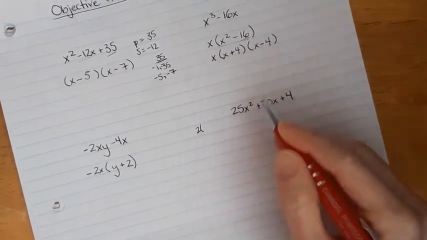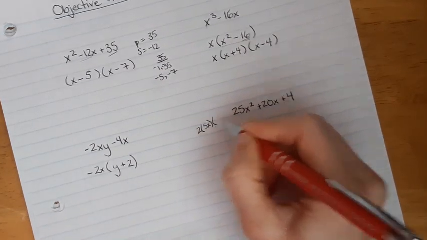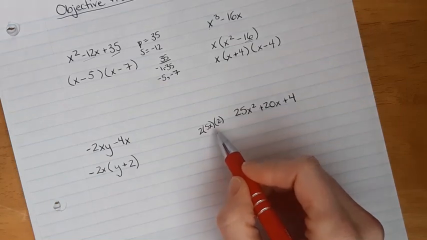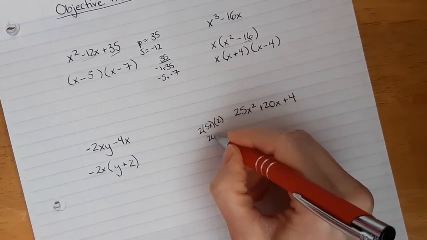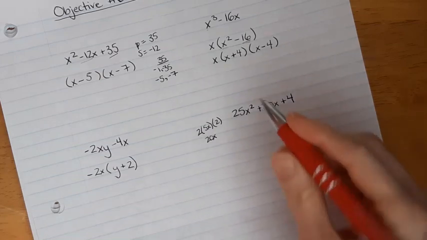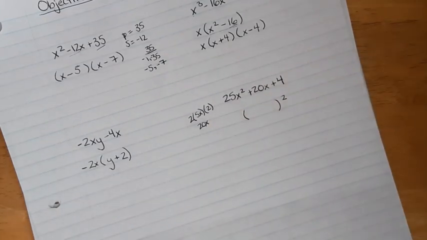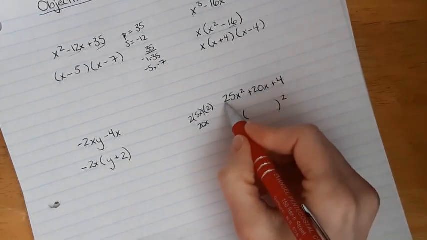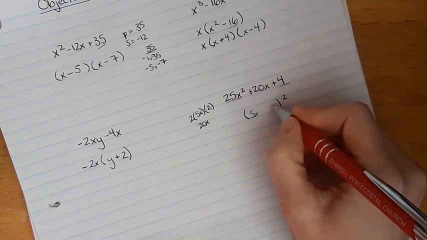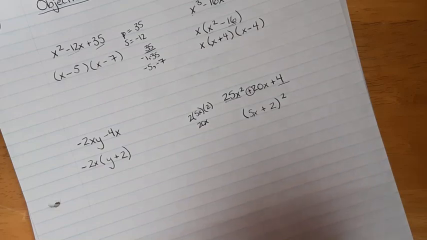So that would mean it has to be 2 times the square root of the first, which is 5x, and the square root of the third, which is 2. 2 times 5x times 2, that gives me 20x. Is that the middle term? Yes, it is. So therefore, this is a perfect square. So we're going to set a single set of brackets squared, and then we're going to take the square root of the first, which is 5x, square root of the third, which is 2, and the symbol from the middle is the plus. And there you have it.